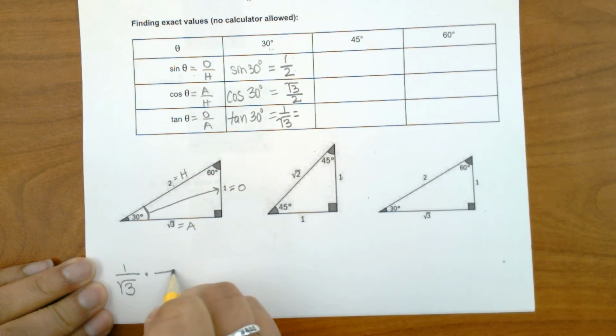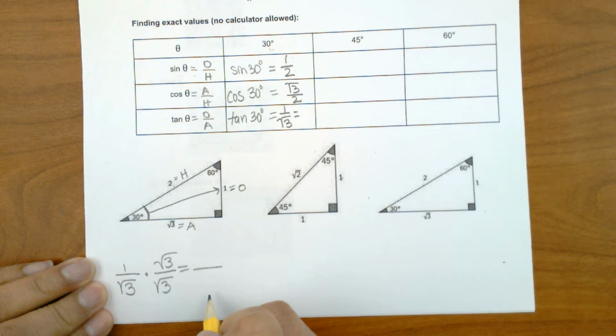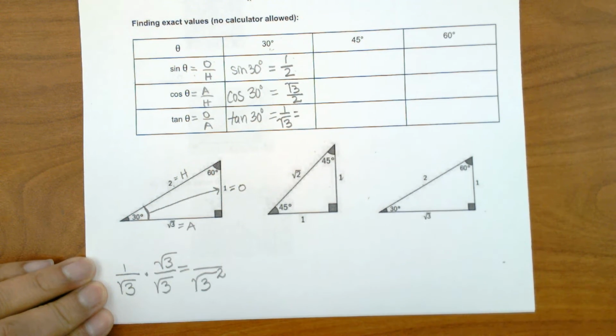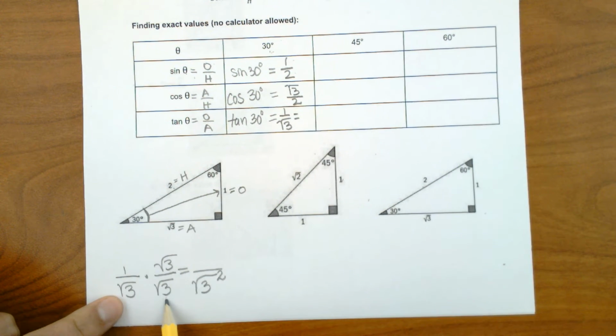And what we have to do is we actually have to multiply it by itself. And you're saying, well, Dr. Mears, why do you multiply it by itself? Because remember, getting rid of a square root, we have to square it. And squaring something or a number is multiplying it by itself.